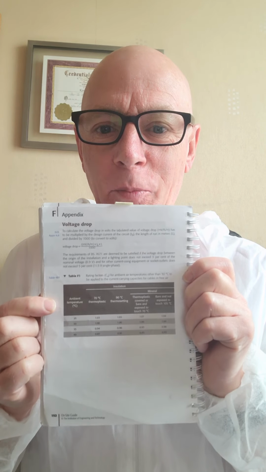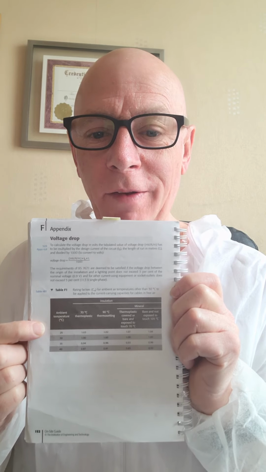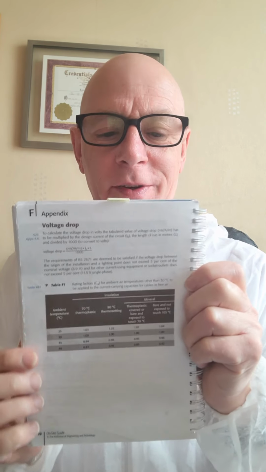Table F1 is to do with ambient temperature. That's the temperature surrounding the cable, not the general temperature that you might find outside. So depending on the situation that you're in, whether it's indoors, outdoors, a hot environment or a cold environment, you use these correction factors to actually apply to your cable so that you can determine the current carrying capacity.